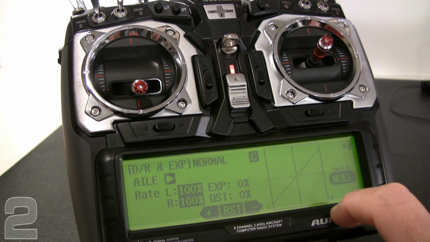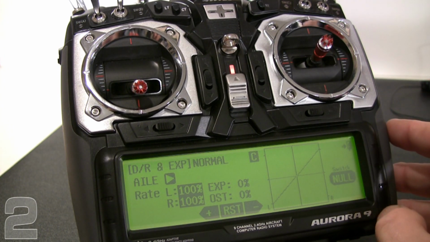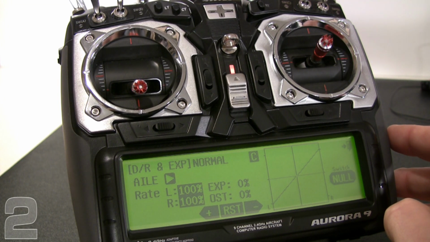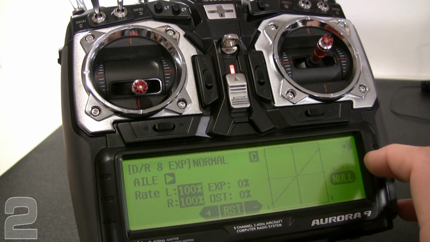The last thing we need to get familiar with is down here on the switch, null. Right now it's set to null, which means nothing. By default, when you go into your dual rates and expos on a new model setup, it's going to have no switches assigned to this function and nothing dialed in. So the first thing we need to do is assign a switch.